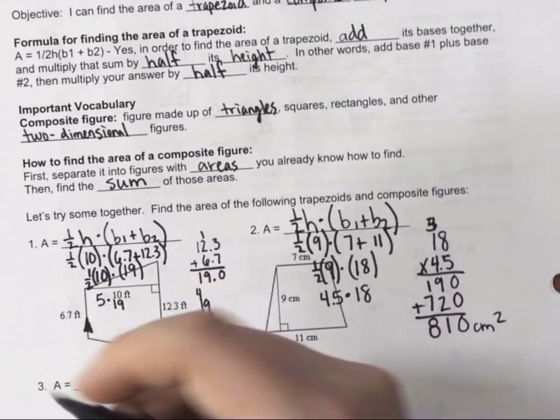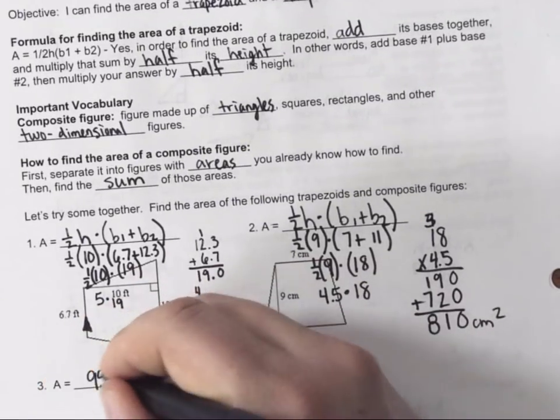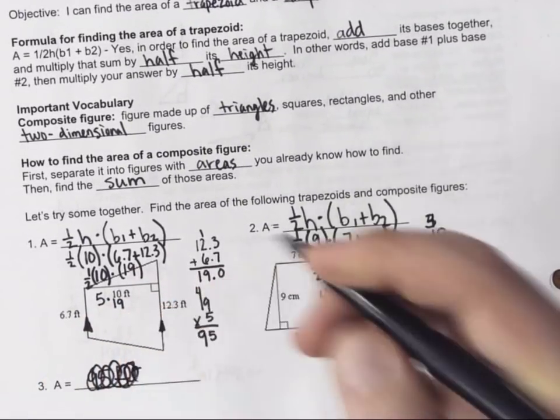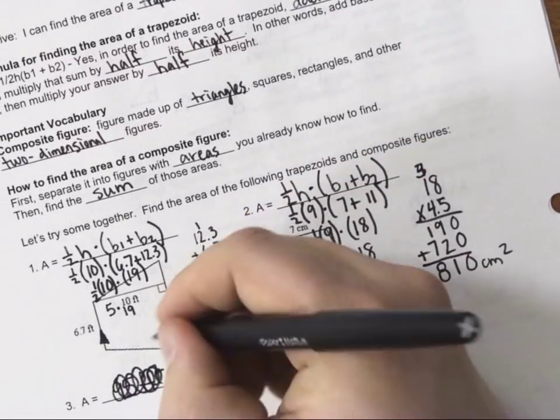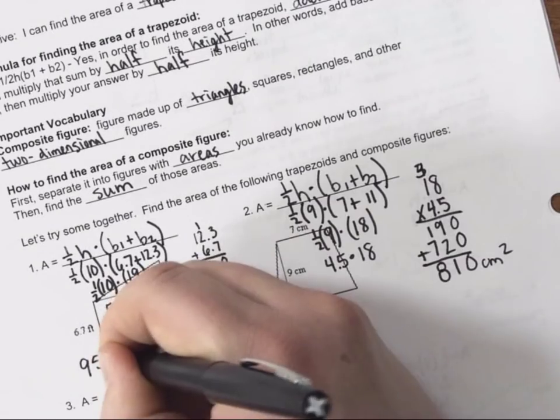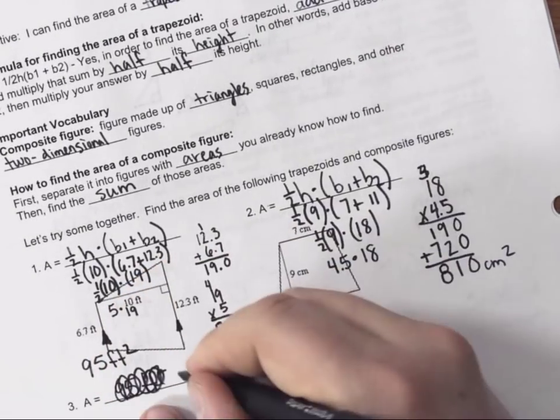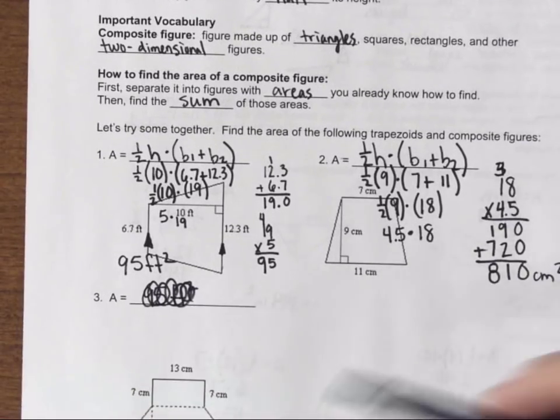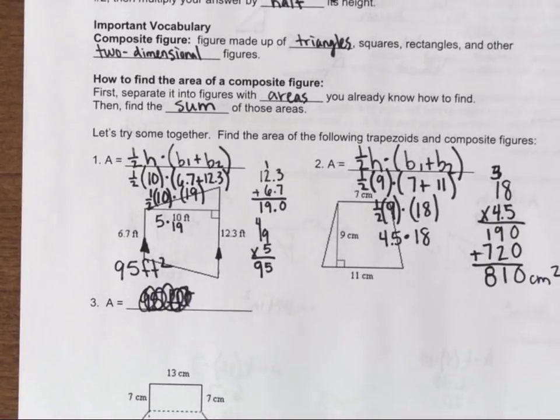So on number 3, I wrote the answer over here in the wrong spot. The answer should have just been down here, 95 feet squared. Okay, so my area formula to find this shape, number 3, is going to be a little bit different.